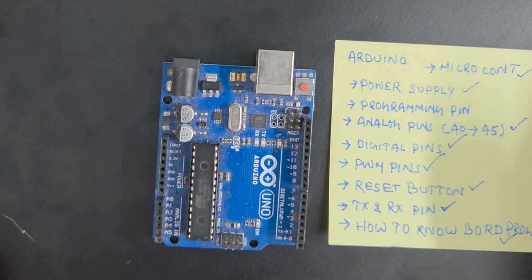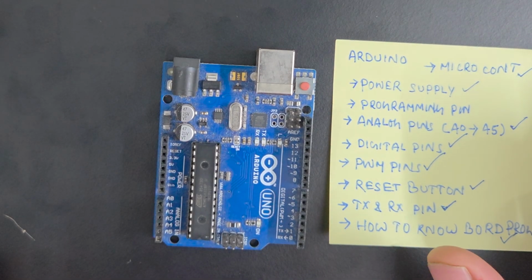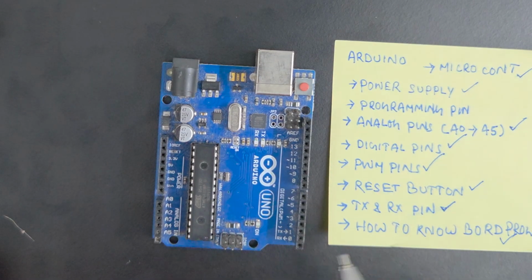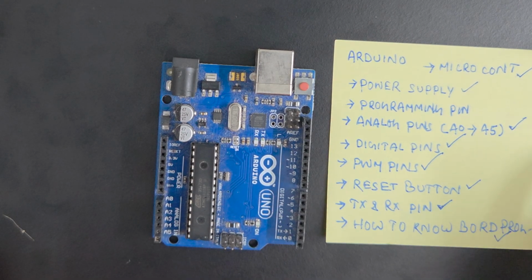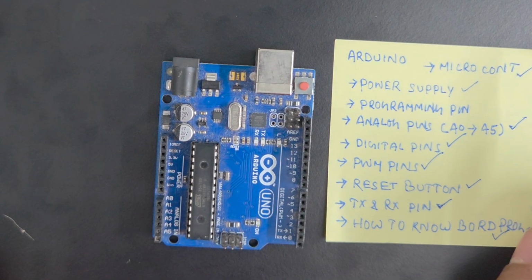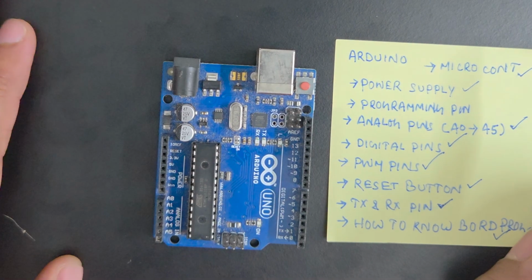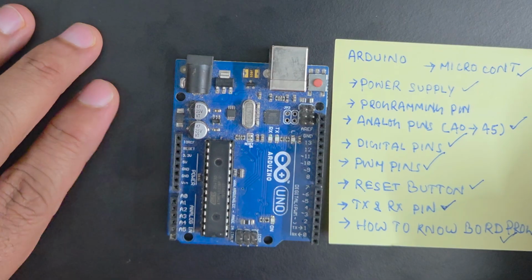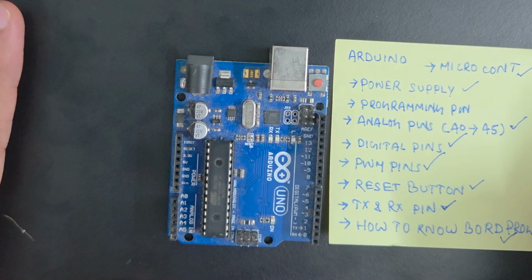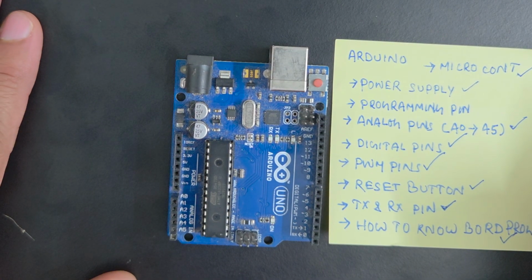So in this particular tutorial, we will be looking into the programming board, which is basically called the Arduino Uno board, which you can see over here. And we also need to have some basic understanding related to the hardware so that you can go through the tutorial in a smoother way, right?